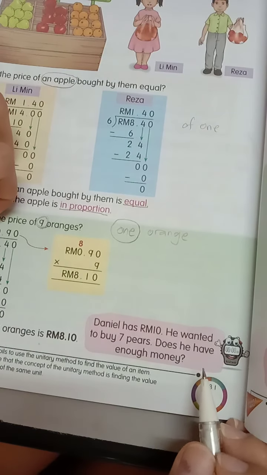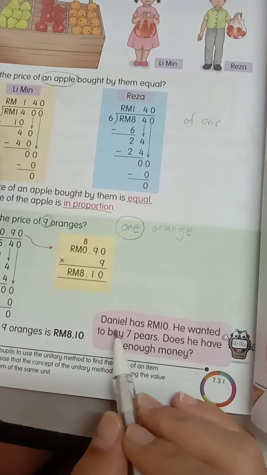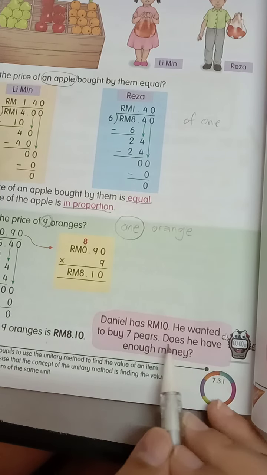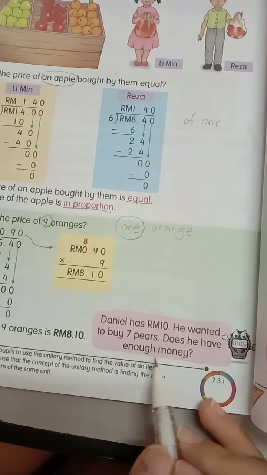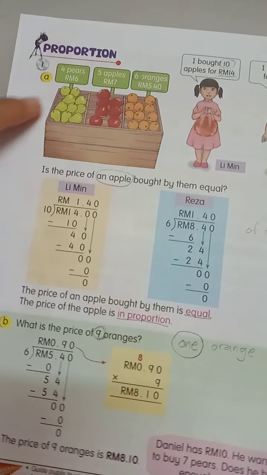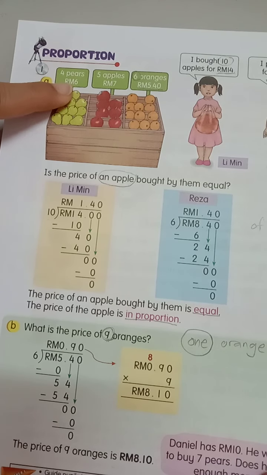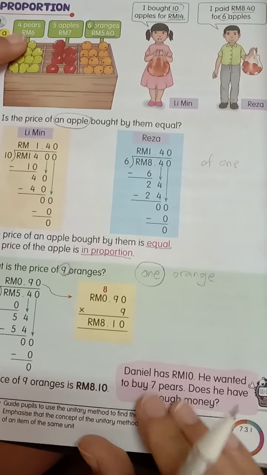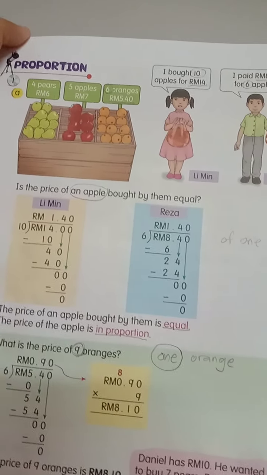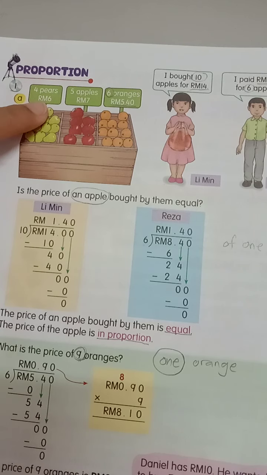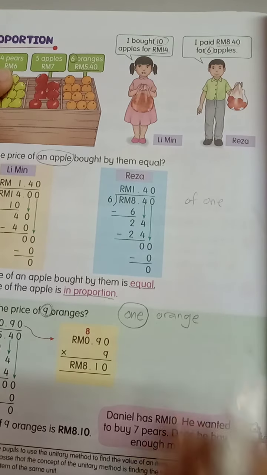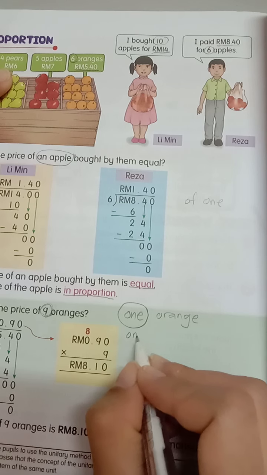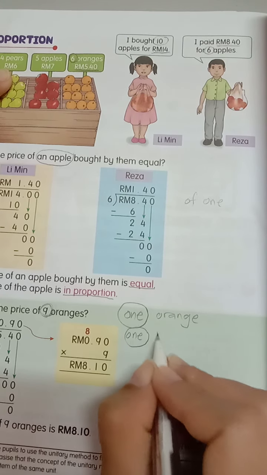Now, let's try here. Daniel has 10 ringgit. He wanted to buy 7 pears. Does he have enough money? If you look at the information here, 4 pears is sold at 6 ringgit. So how do we know whether Daniel has enough money or not? Let's find out the price of 1 pear. Okay, so again, let's find the price of 1 pear.